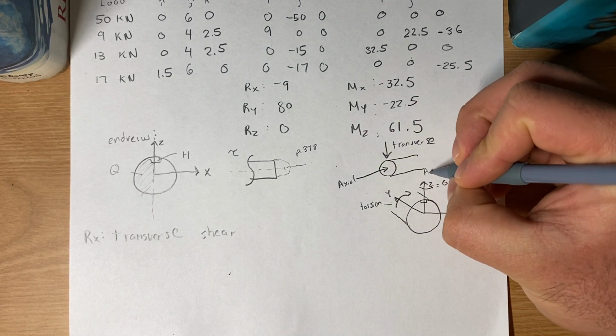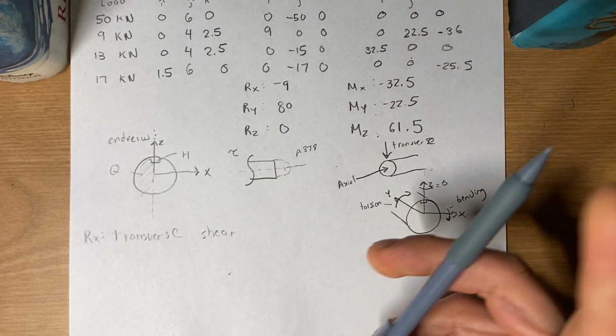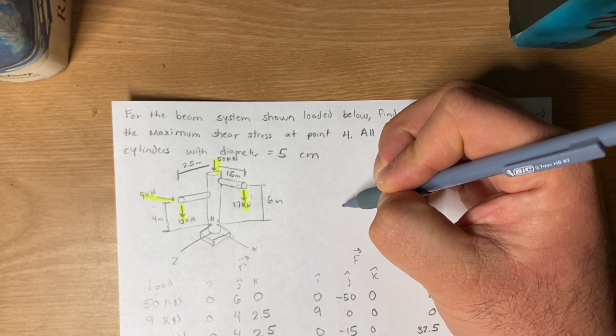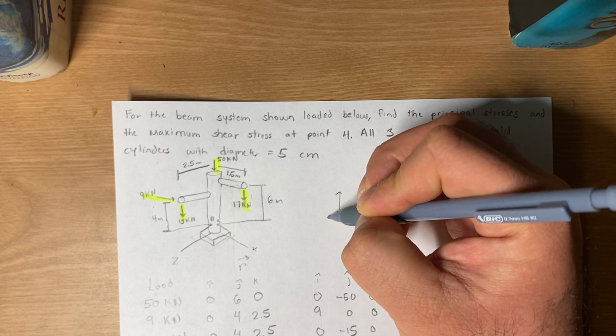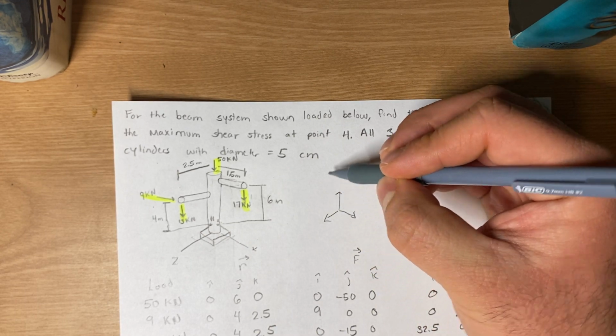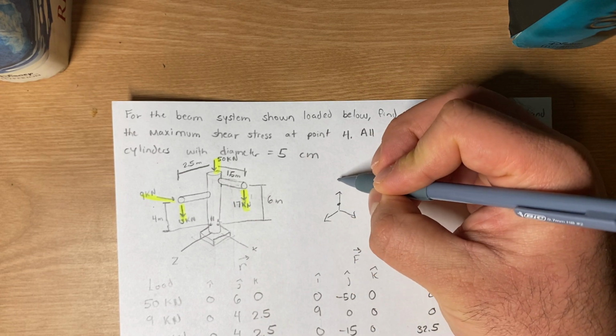because this is my axial. Right here is my axial load. If I look at it like this, my axial load is on the Y. So my point is right here, and my axial passes through that point.